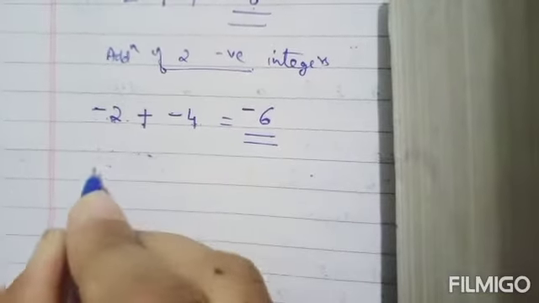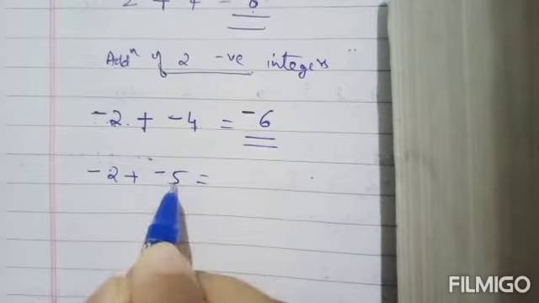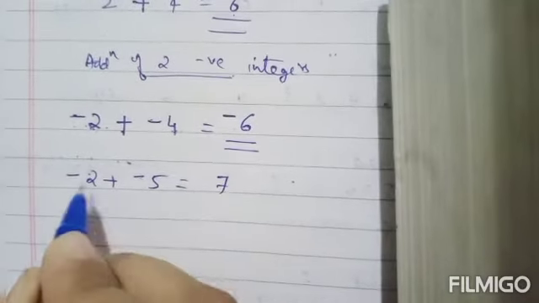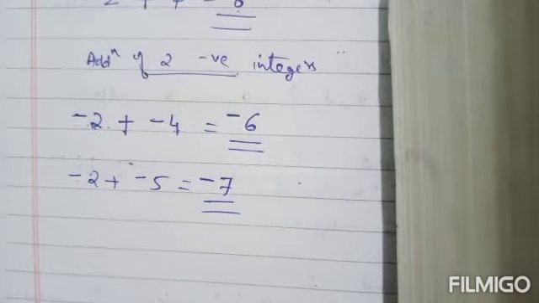Now put a negative sign. Okay, similarly minus 2 plus minus 5. First add 2 and 5. 2 plus 5 is 7. Now put a negative sign. Minus 7 will be the answer.